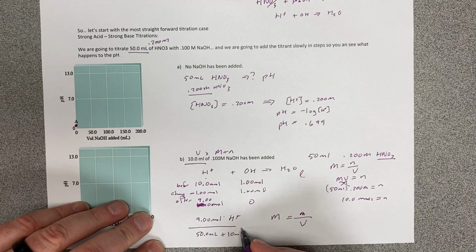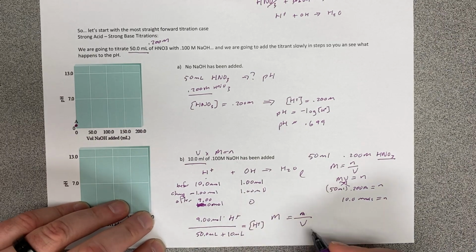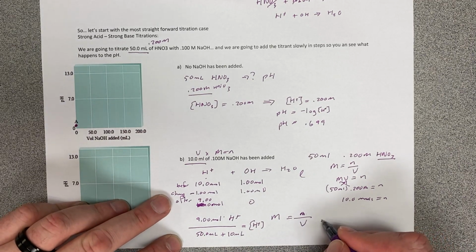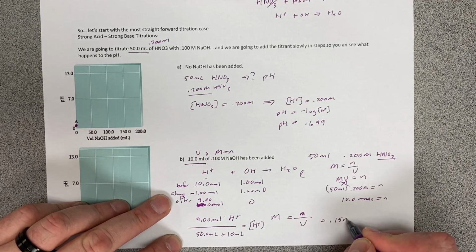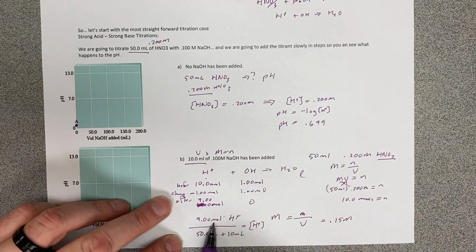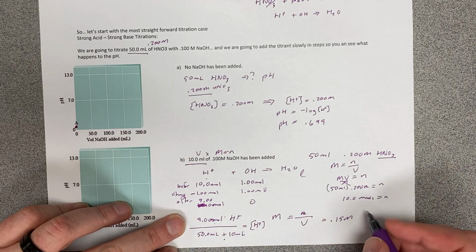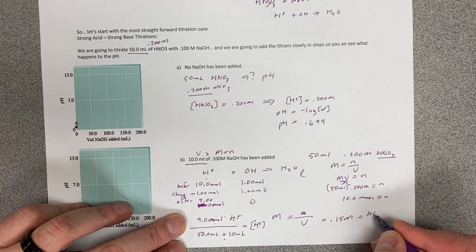That's going to give me my H plus concentration. When I do the math, my H plus concentration is going to equal 0.15 molar. If you're wondering how I did that, I literally just took my millimoles and divided by my 60 milliliters, and I got 0.15 molar.